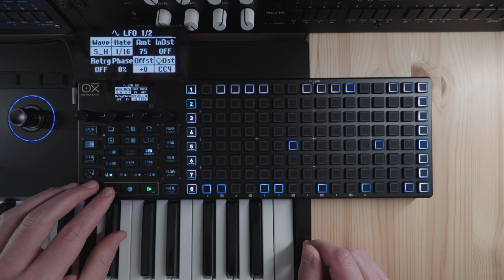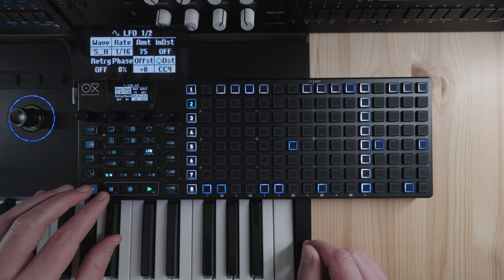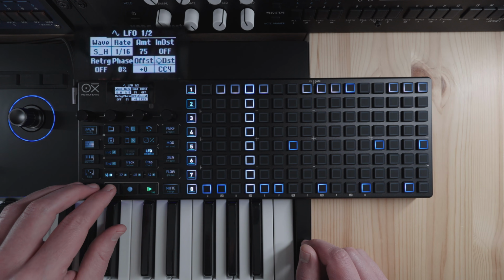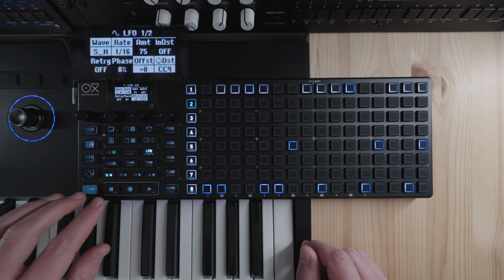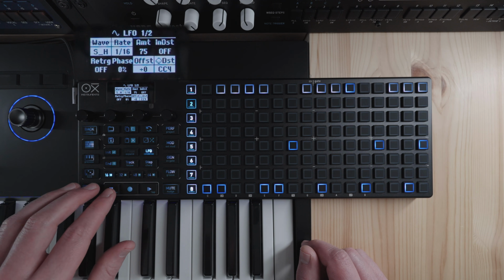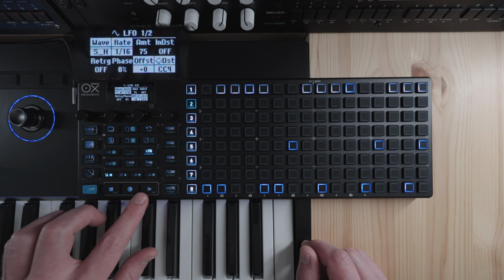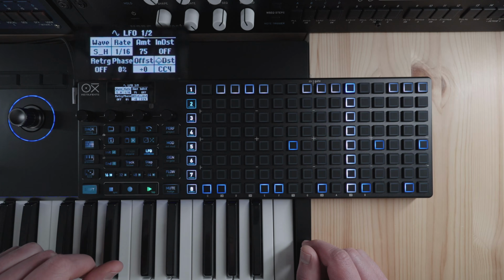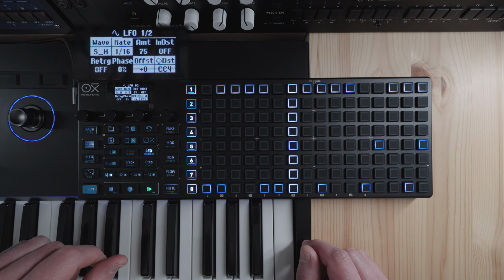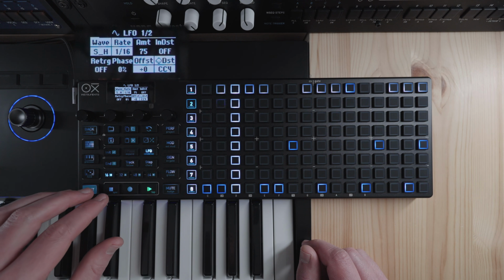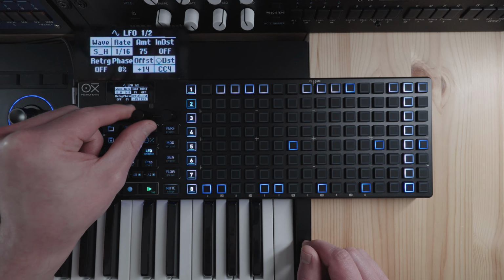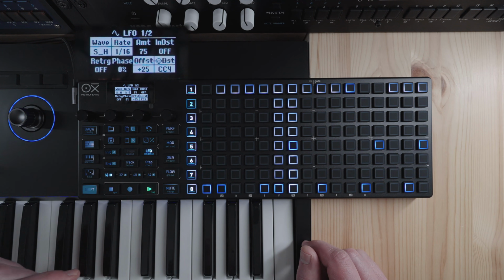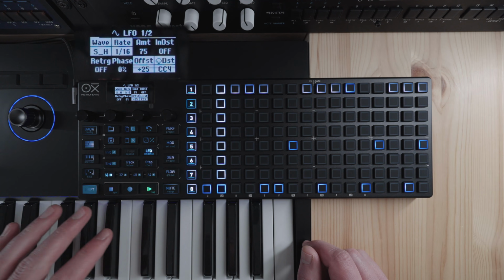And you might notice that the LFO is out of sync with the sequence. I haven't found a way to sync the LFO or force it to sync with the sequence, so I will simply stop the sequence and press play again. So now we're getting a classic sample and hold modulation on filter cutoff.